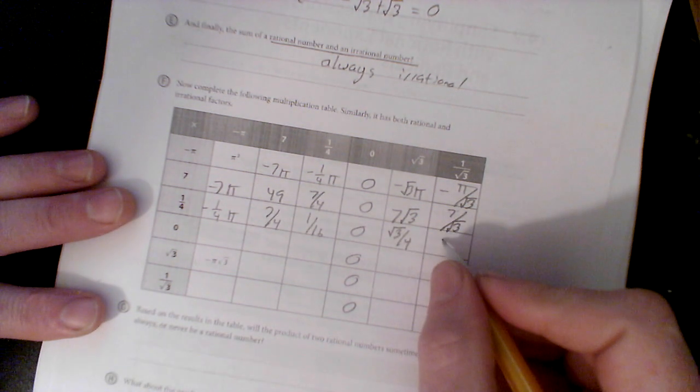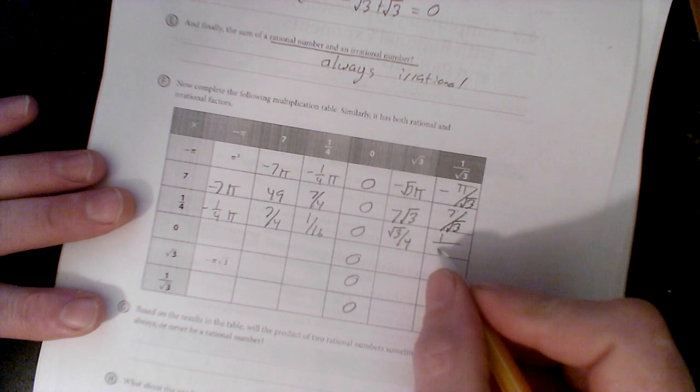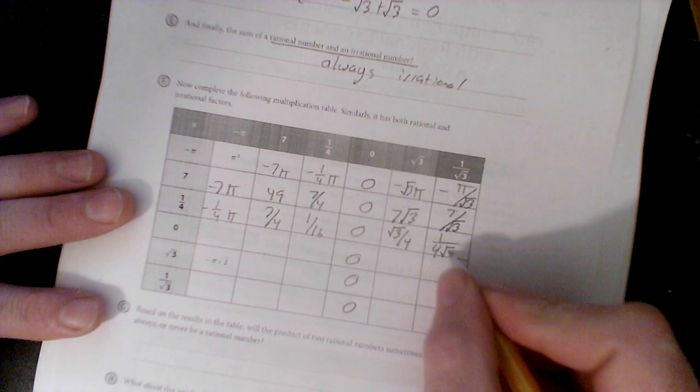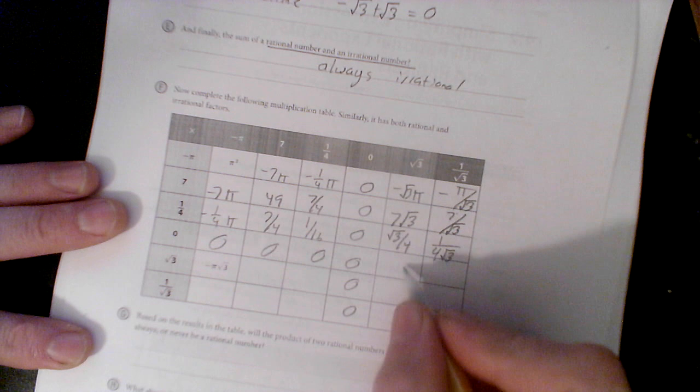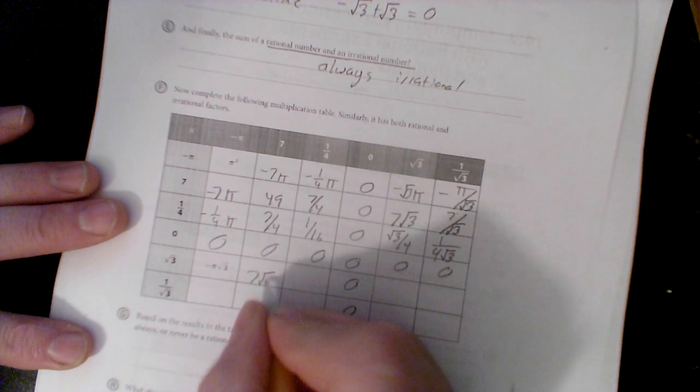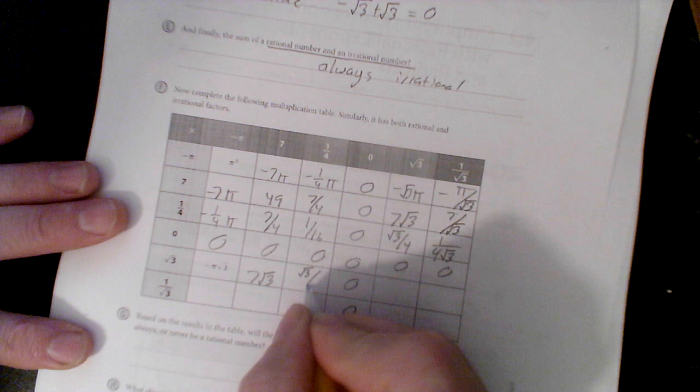Rad 3 over 4. 1 over 4 rad 3. Oh, here we get another 0. 0, 0, 0, 0. This one's 7 rad 3. Rad 3 over 4. Ooh, here's a good one.